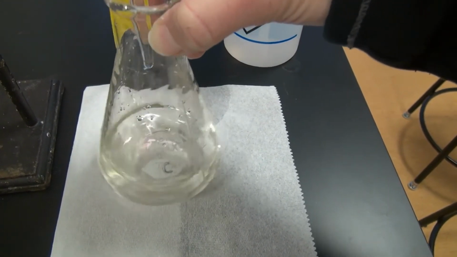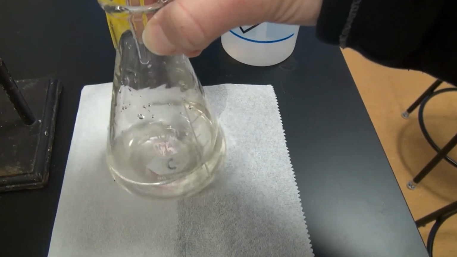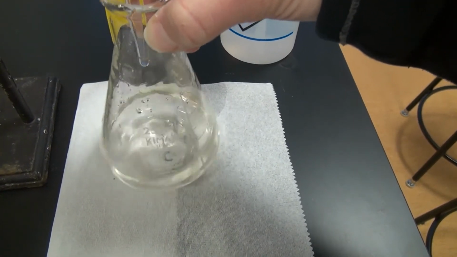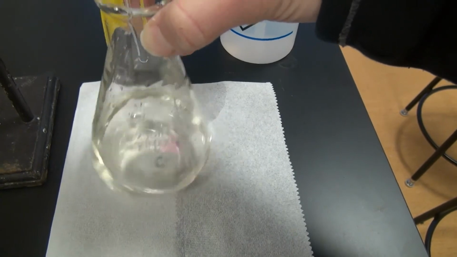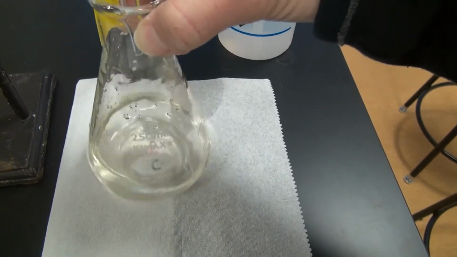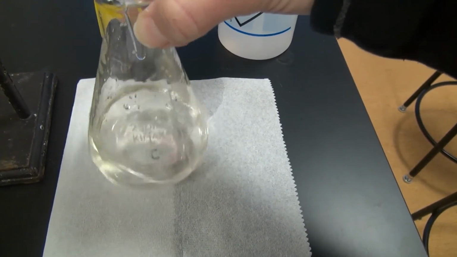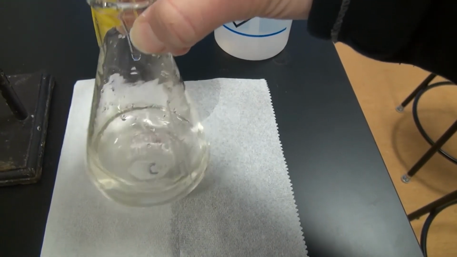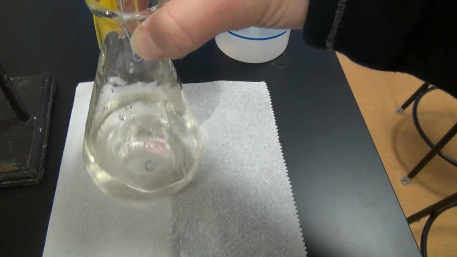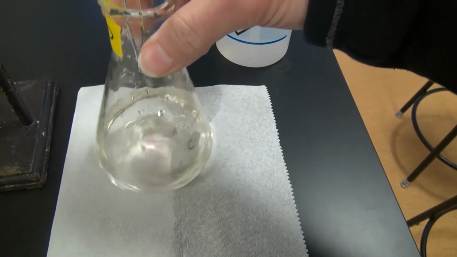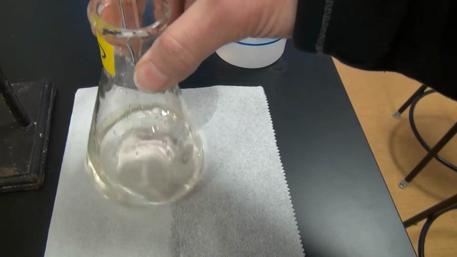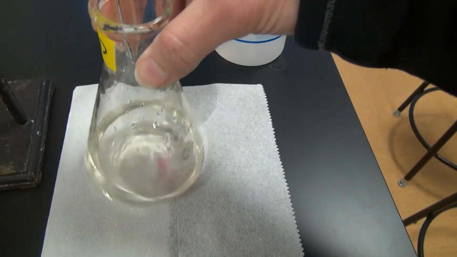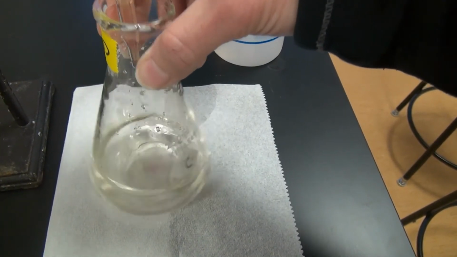Okay, we're almost to 5 milliliters now. Almost to 5.5.